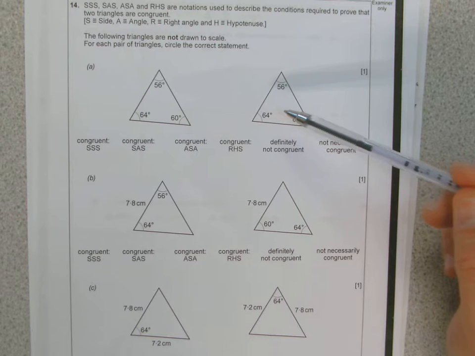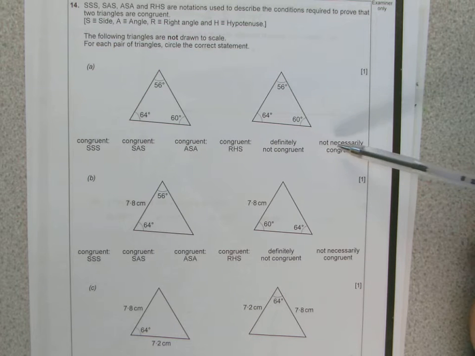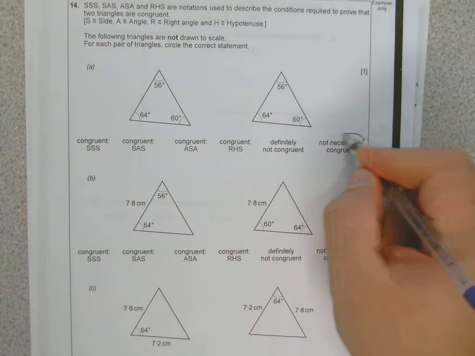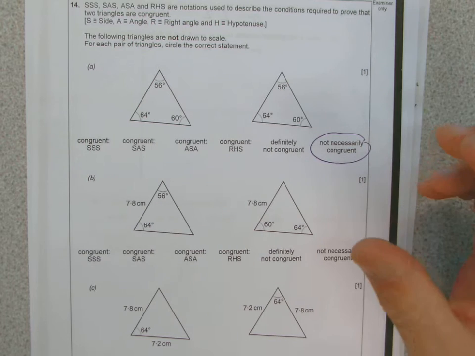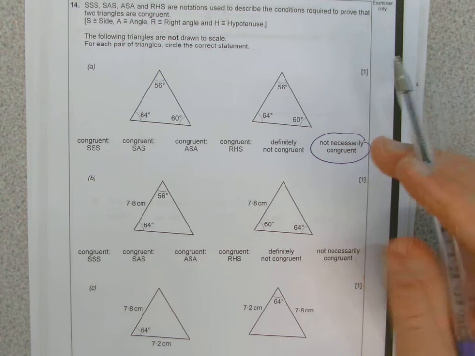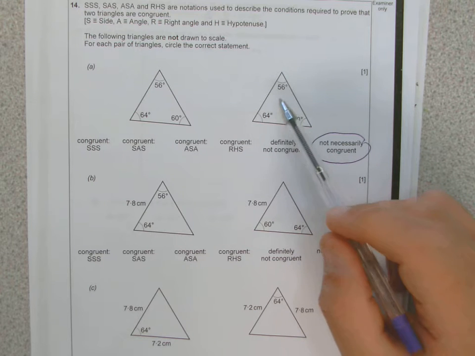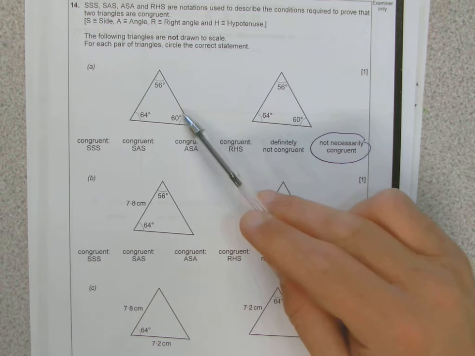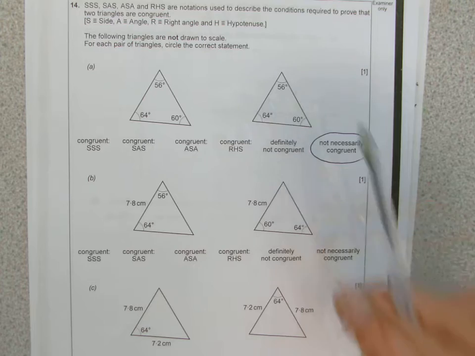Remember, congruent means identical in shape and size. They could be identical, but I would go for this here, not necessarily congruent. So they could be congruent, they could be the same size, identical, or maybe not. Maybe this is slightly bigger than this. It can be enlarged with the same angles.